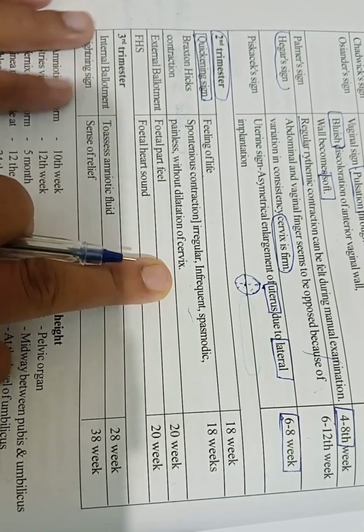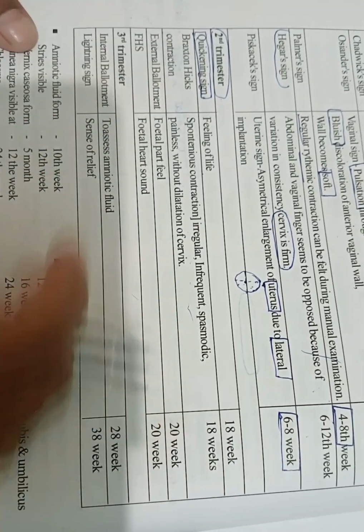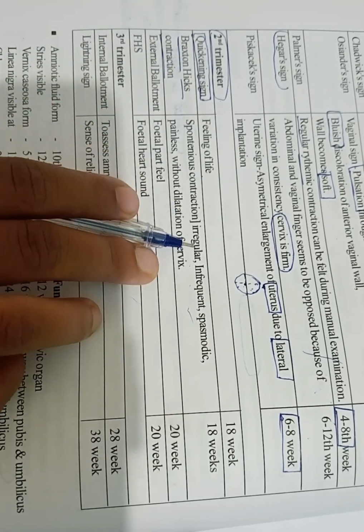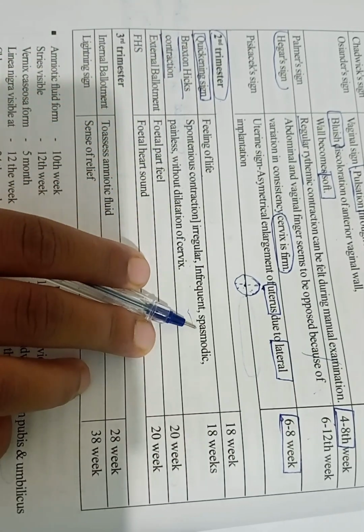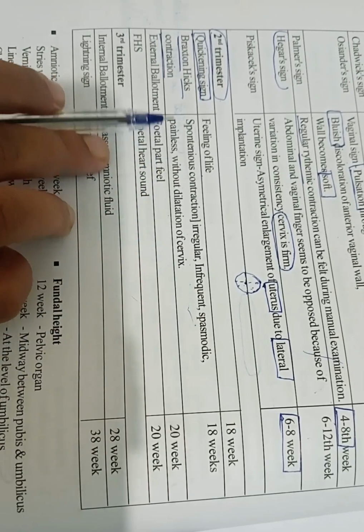It is seen in the second trimester of pregnancy, in the 18th week. Okay. Then Braxton Hicks contraction. Spontaneous contraction, irregular, infrequent, spasmodic, painless, without dilation of cervix.